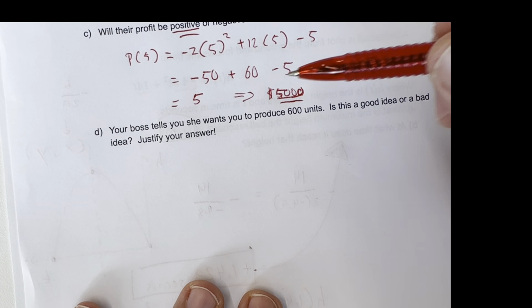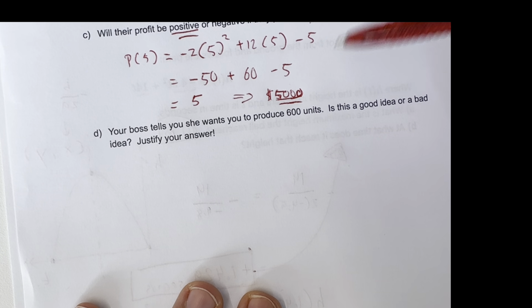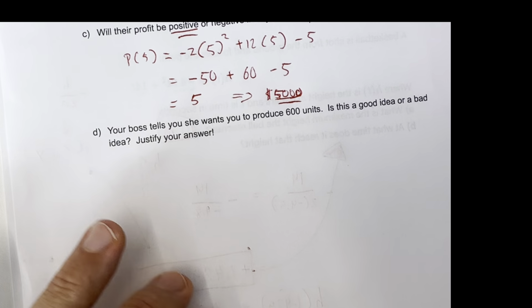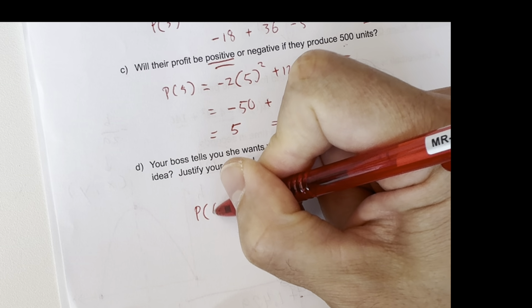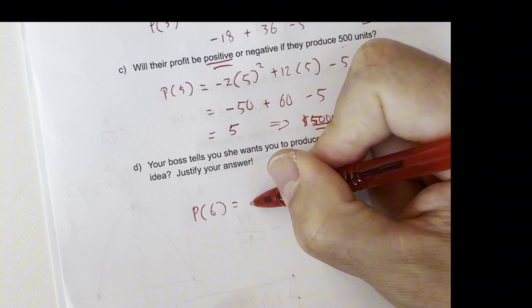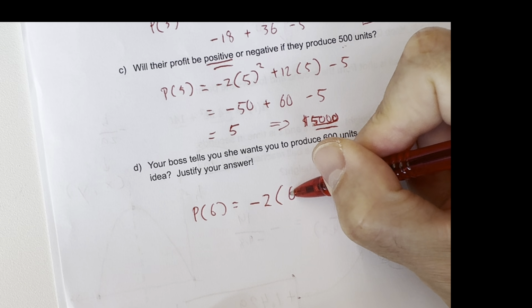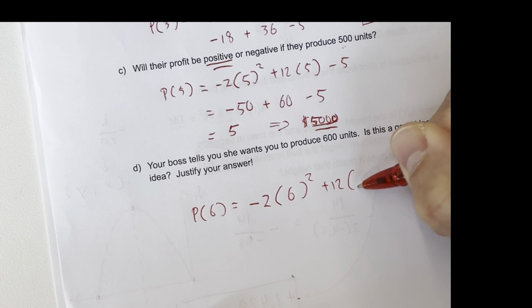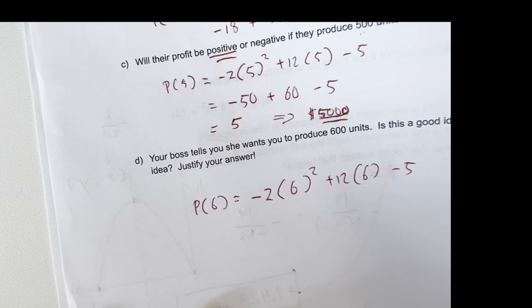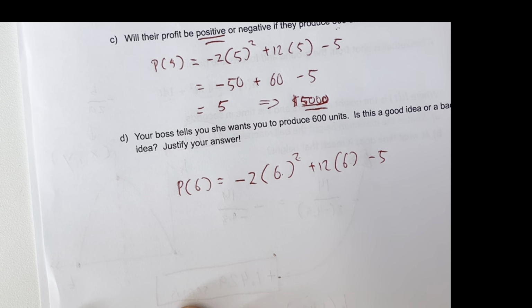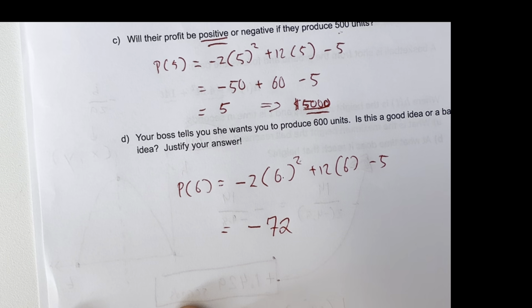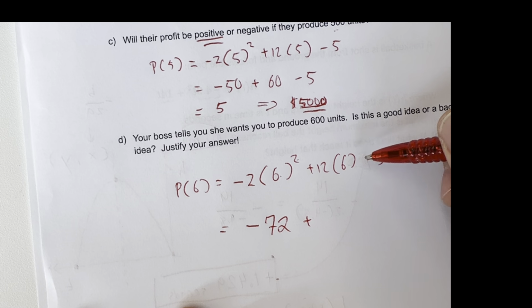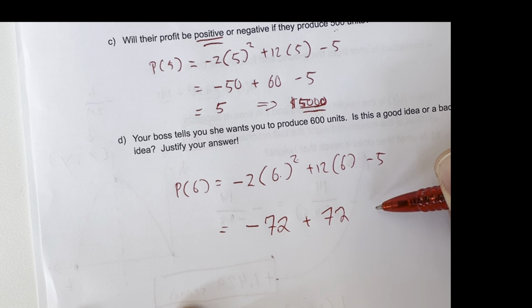Okay, so then the last part, it says, hey, your boss tells you she wants you to produce 600 units. Is this a good idea or bad idea? Justify your answer. So again, this time you're saying, well, let's find P of 6, okay? So we copy our quadratic equation. Negative 2, we put in a 6 squared plus 12 times 6 minus 5. Okay, so here we go. 6 squared is 36. 36 times negative 2 is negative 72. Plus 12 times 6 is 72 minus 5.